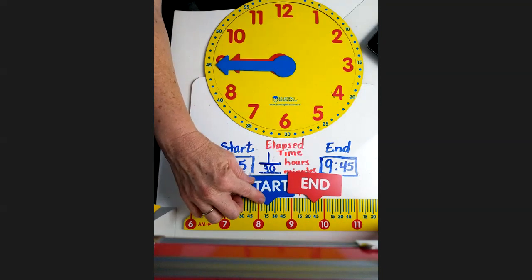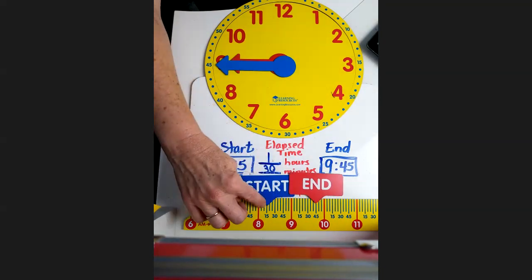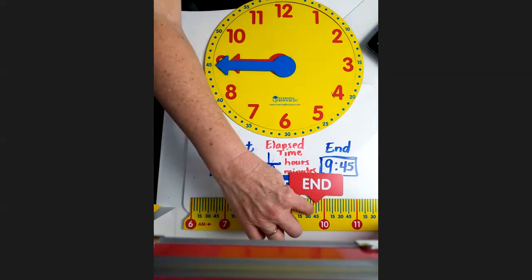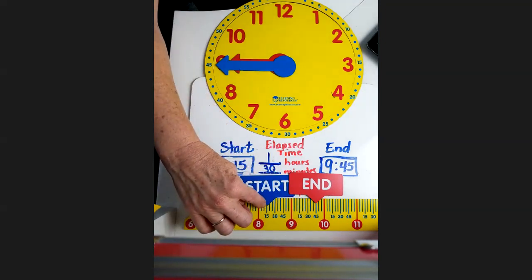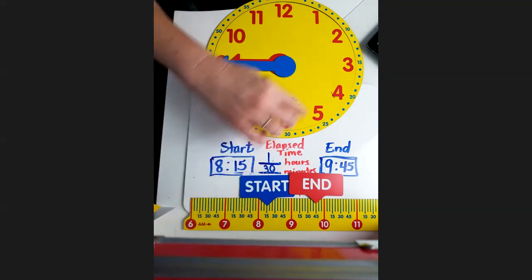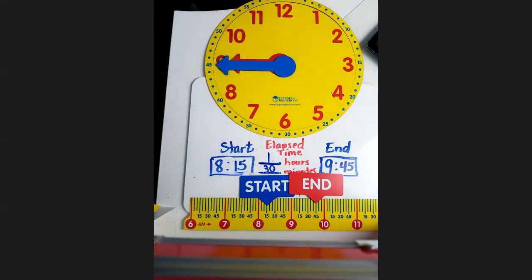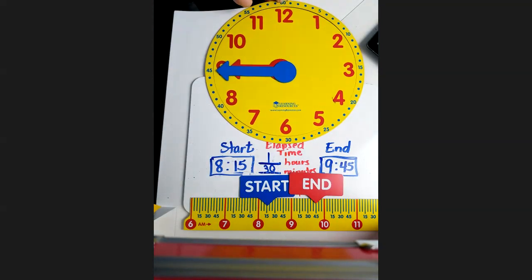So if we start at 8:15, and we end at 9:45, we would count up to 60 and then start over again, because 60 minutes is an hour, and then we're going to need to start over again.